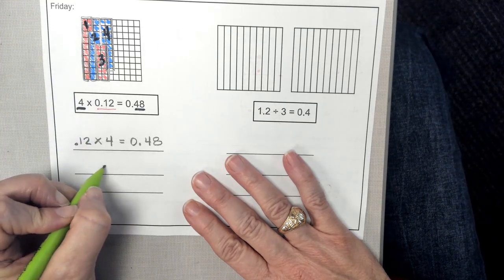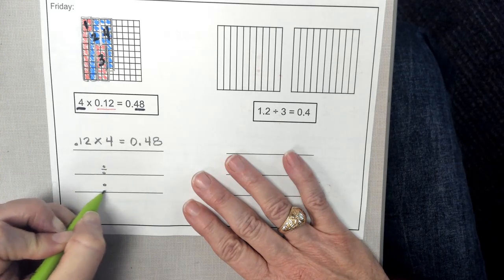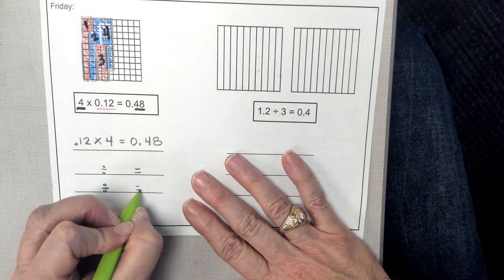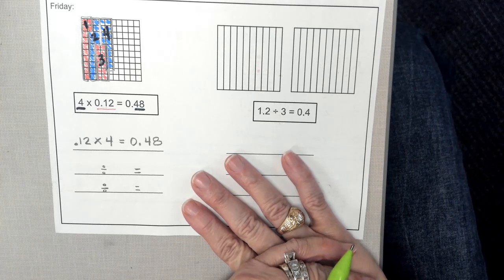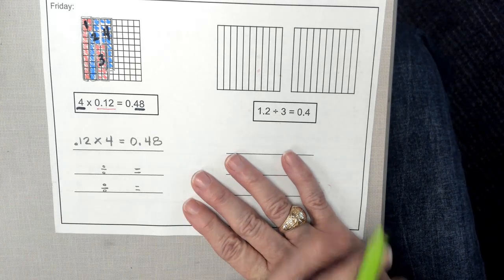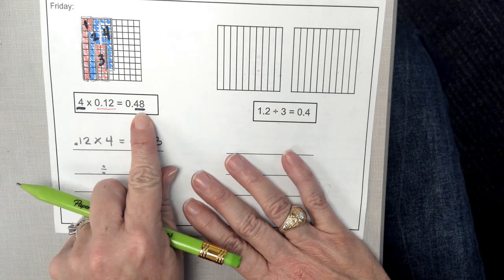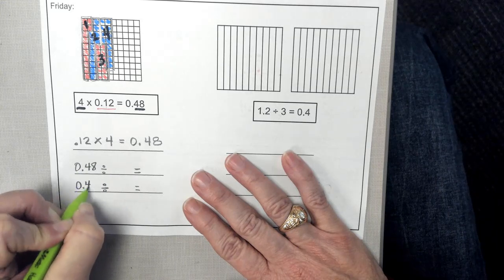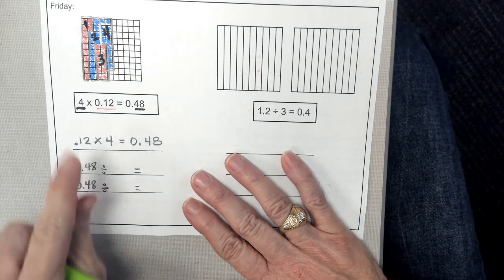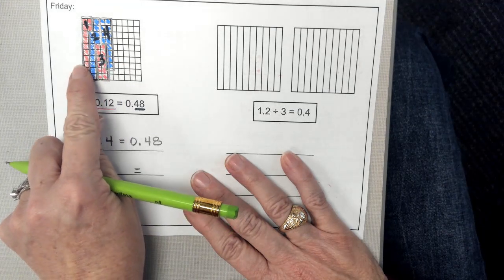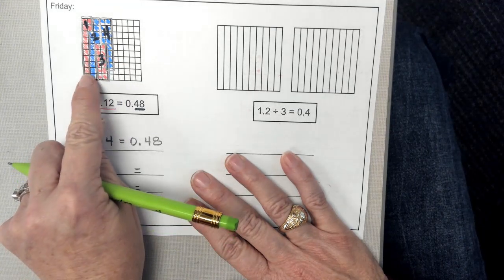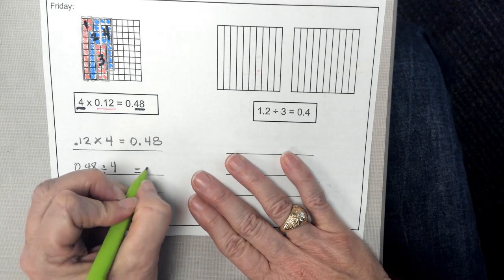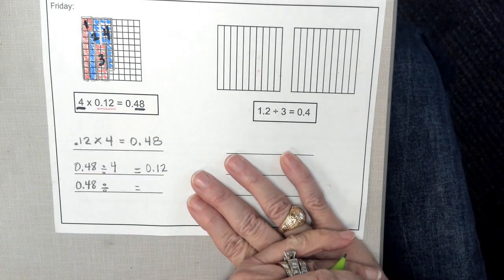But we know that multiplication is easily related to division. So now we're going to write 2 division facts. I'm going to set up my problem so that I'm writing my division. And remember, when we start with a division problem, we always want to start with our total. So if we know our total is 48 hundredths, we're going to start with that first. If I take 48 hundredths and I divide it into 4 groups, how many were in each group? Well, each group was worth 12 hundredths. So if I divide it by 4, I'm going to get 12 hundredths in each group.